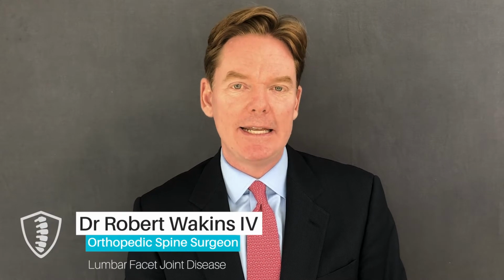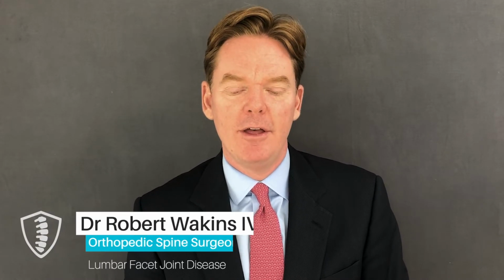Facet joint disease of the lumbar spine. So the facet joints in the lumbar spine are these joints in the back where the motion occurs in the back. Here's the spine like this on me, front, back. These are the discs in the front. For every disc in the front, you have 2 facet joints in the back. That's where the motion occurs in the back.